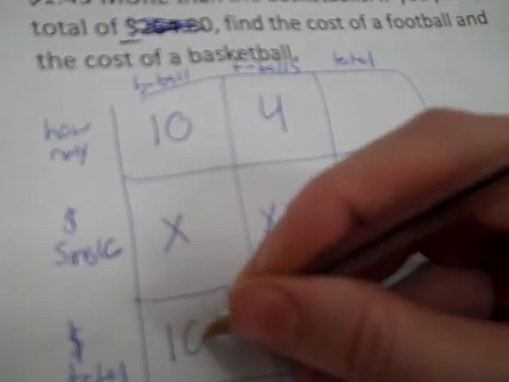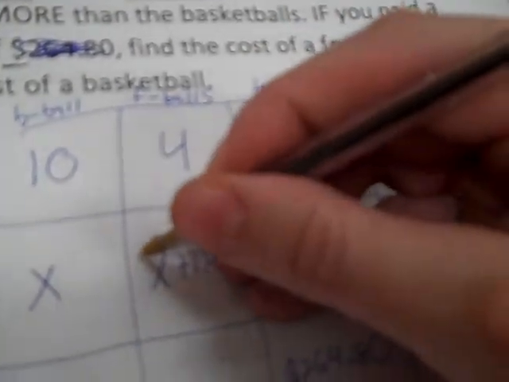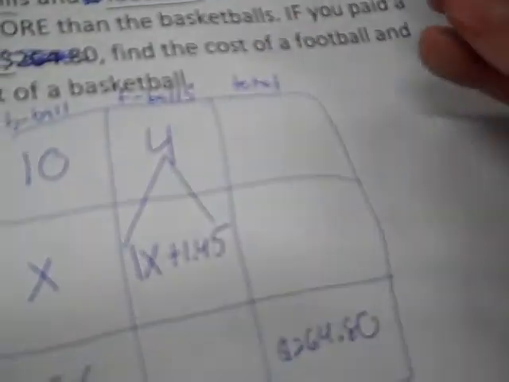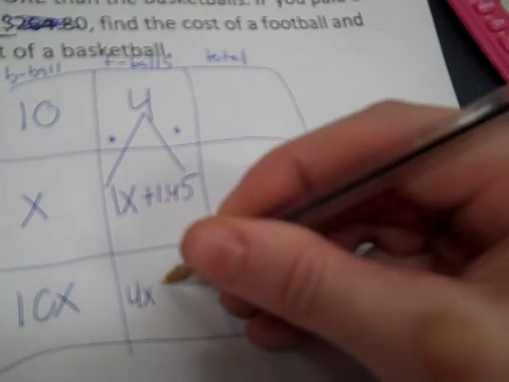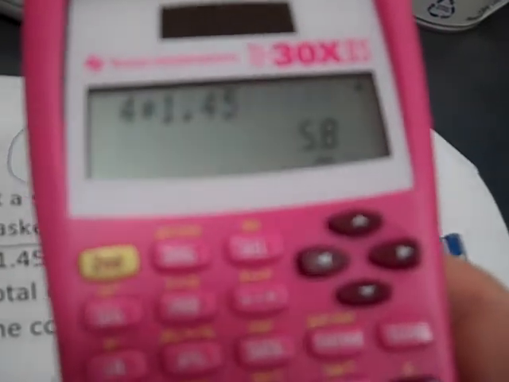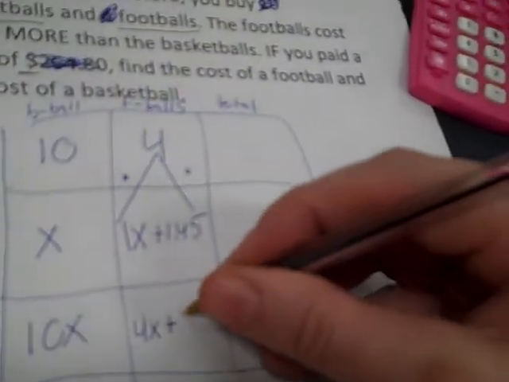So that's 10X. Now to get this, you put the 1 in front, draw 2 lines, and times. So 4 times 1 is 4 with an X. And then I take 4 times 1.45, and that's 5.8. So I've got 10X plus 4X plus 5.8 equals my total of 264.80. Okay, so the X's, here's my equals.